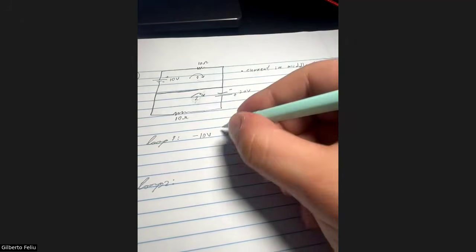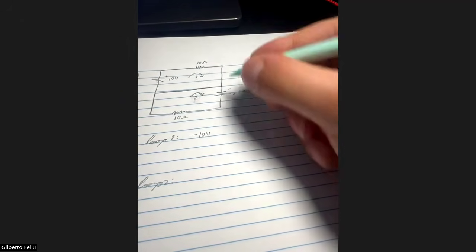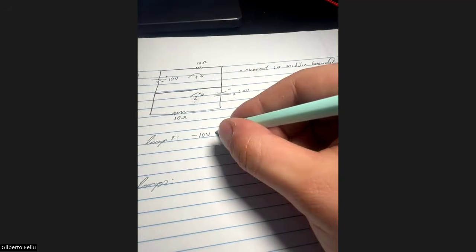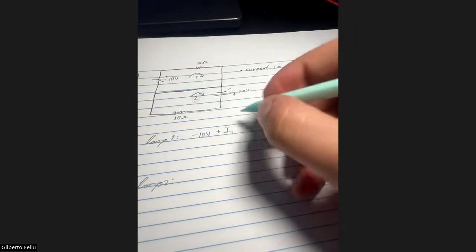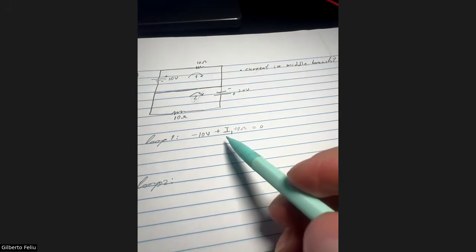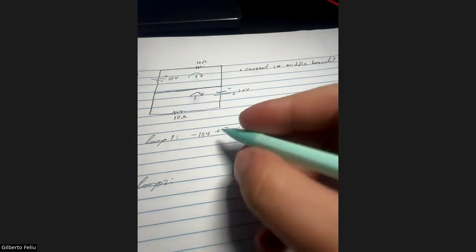Negative 10 volts. And okay, what goes through this resistor? What is the voltage drop across this resistor? Well, let's say we don't know the current yet going through that loop, but we can just leave it here as a placeholder, times 10 ohms. And okay, there's nothing more in that loop. So you add these up, you should get 0. You have to get 0. That's Kirchhoff's law.